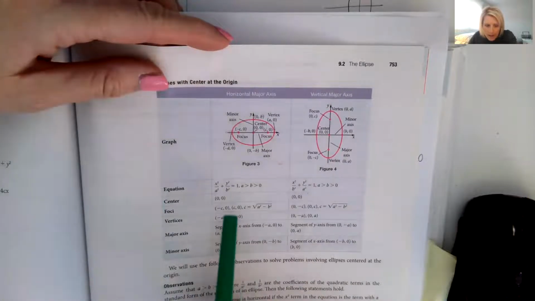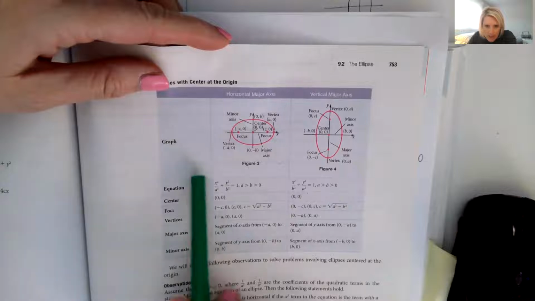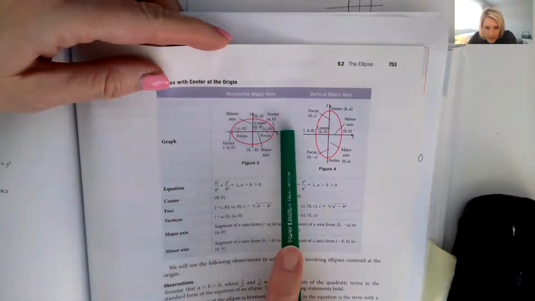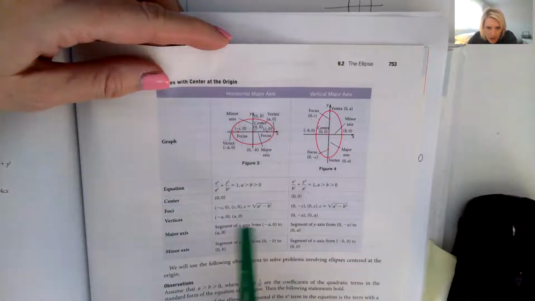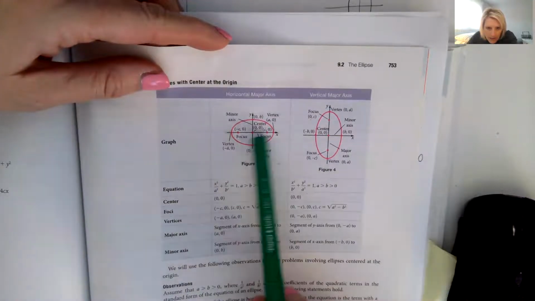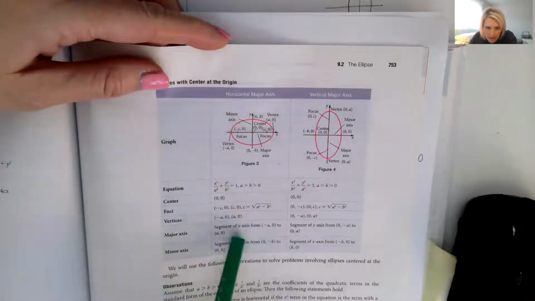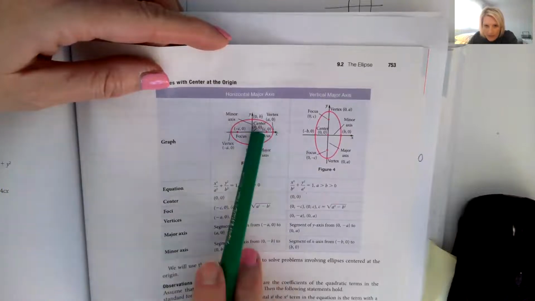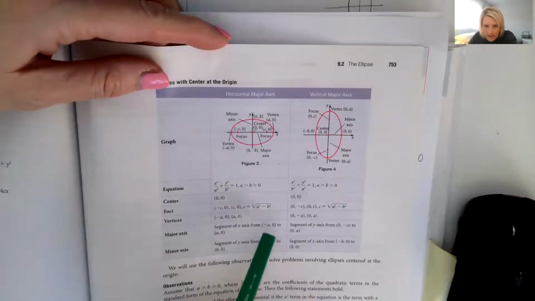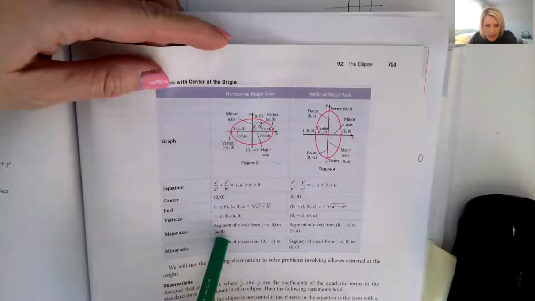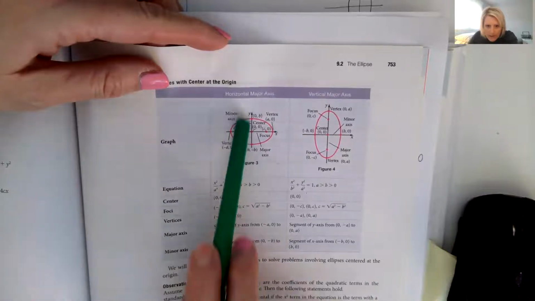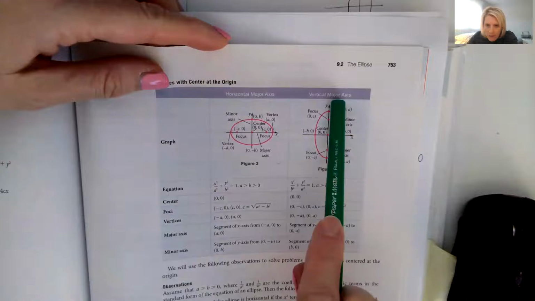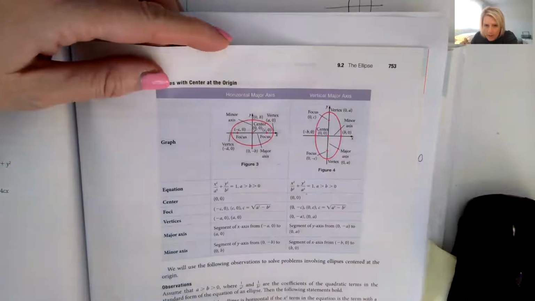And then the vertices. We have a vertex on the elongated end here, and that's always going to be on the elongated end. So when the major axis, which is the longer axis, is the x, it's at negative a, 0 and a, 0. And then the minor axis is at 0, negative b and 0, b. And then that's just the opposite when the vertical axis is the major.